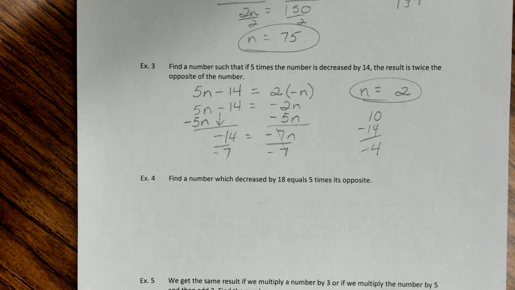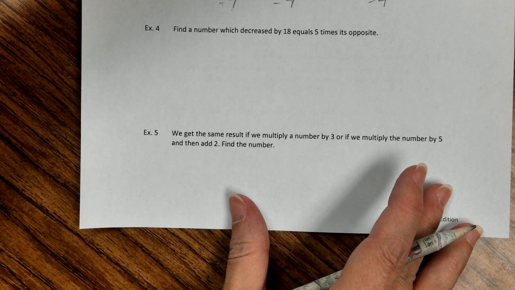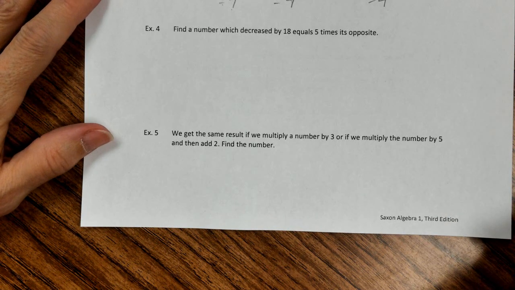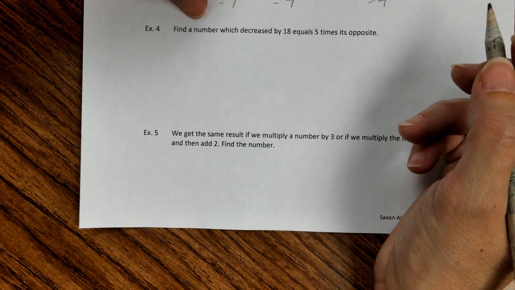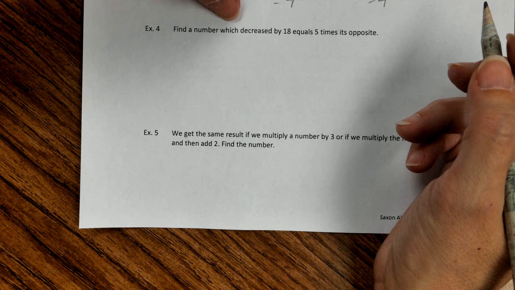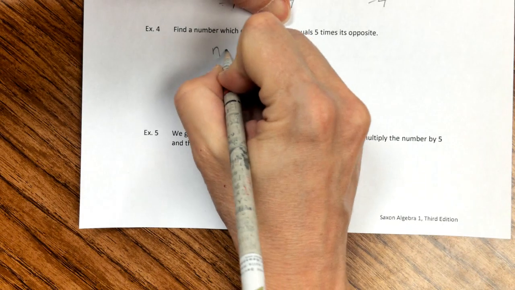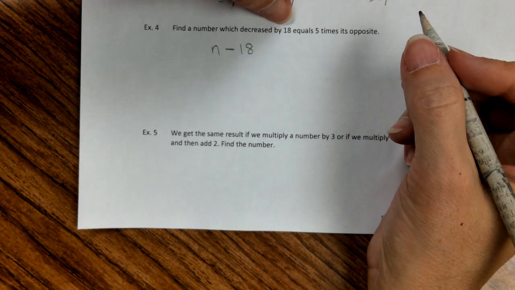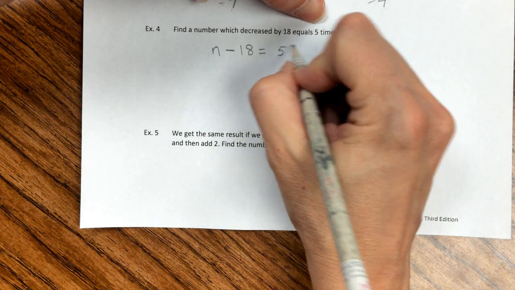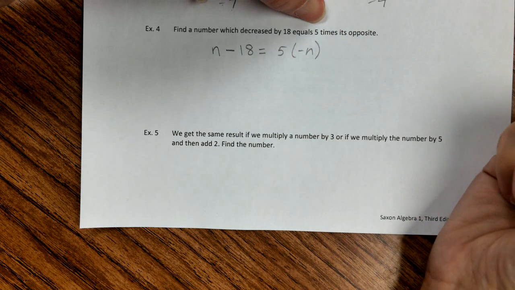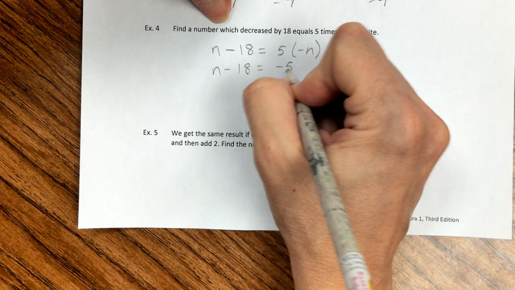2 examples left. And that's it. Example 4. Find a number which decreased by 18 equals 5 times its opposite. Okay, so a number decreased by 18, a number minus 18 equals 5 times the opposite of the number. That's the same as n minus 18 equals negative 5n.